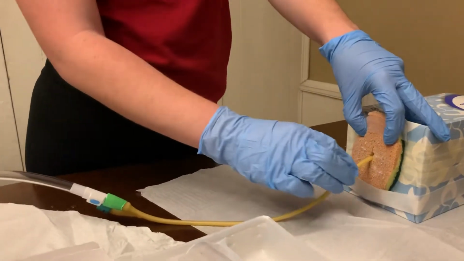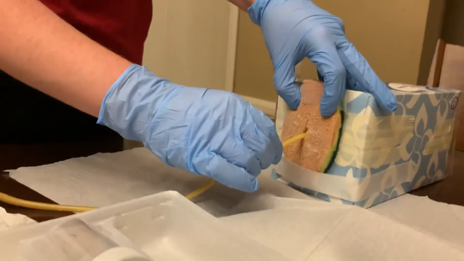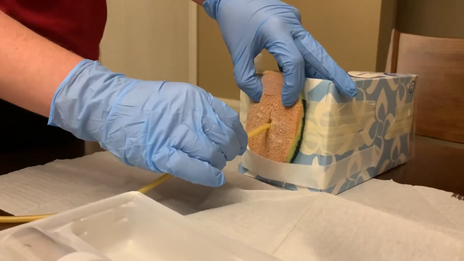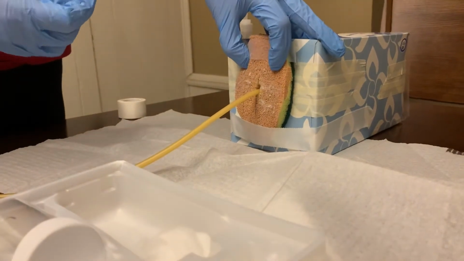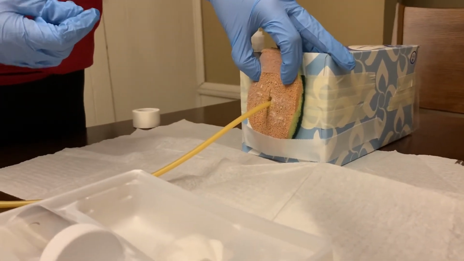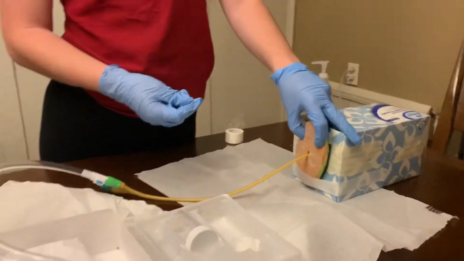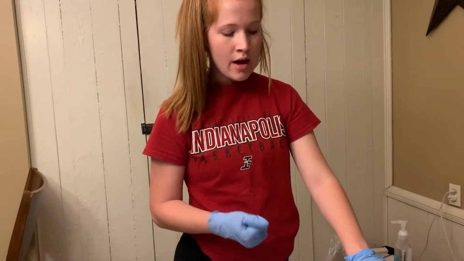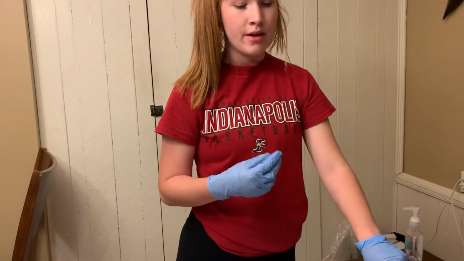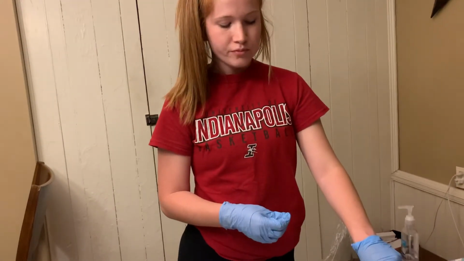To check the placement, I'm going to just give a little tug on my catheter. That tells me that the balloon is inflated and it is in place. If my patient complained of any pain during this or after that was placed, I would withdraw the solution, advance the catheter, and then try to inflate the balloon again.